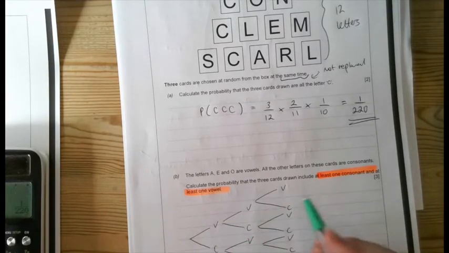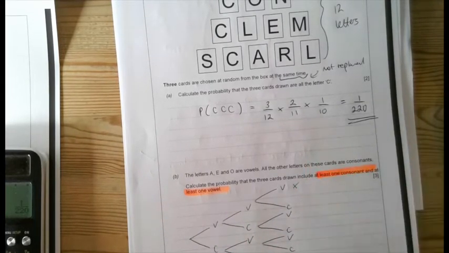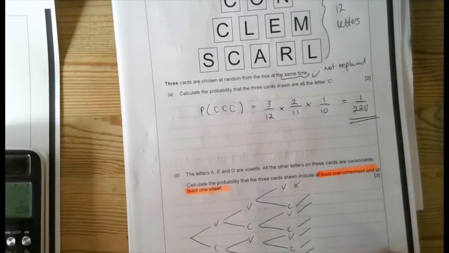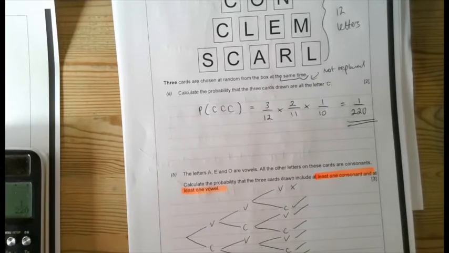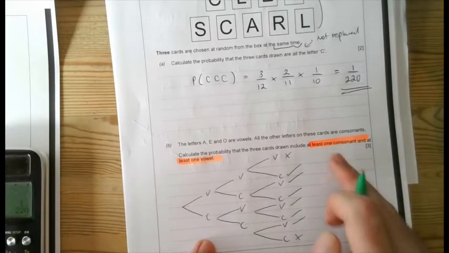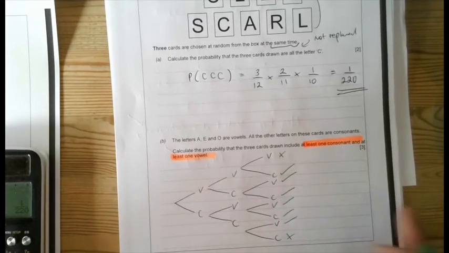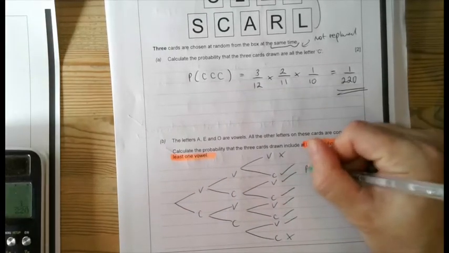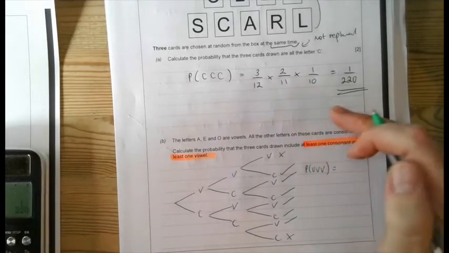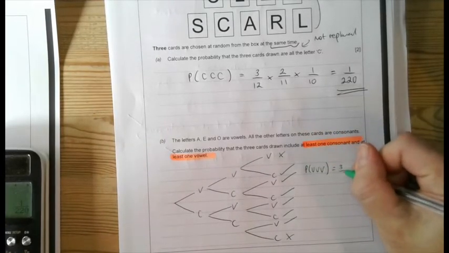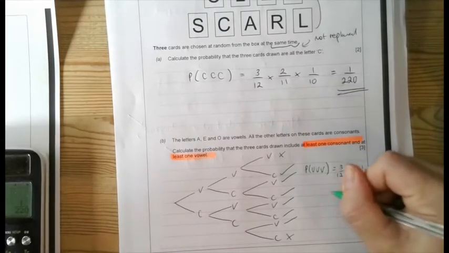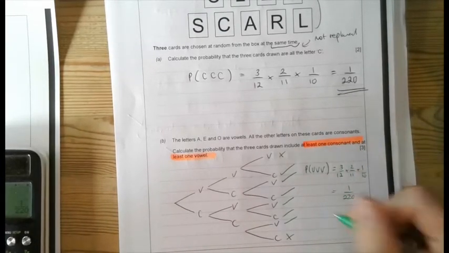So vowel, vowel, vowel. That only got me vowels, so not interested in that. Vowel, vowel, consonant, yes. Yes, yes, yes, yes, yes, no. There's only two options here that don't work, which is getting all vowels or all consonants. Otherwise, I get at least one of each. So what I'm going to do is work out the probability of getting vowel, vowel, vowel. And that's actually the same as getting CCC because there's only three vowels. So it's going to be 3 over 12 times by 2 over 11 times by 1 over 10, which we already know is 1 over 220.